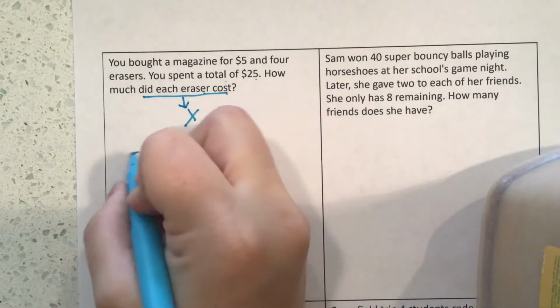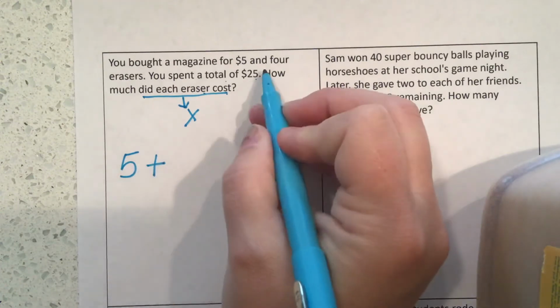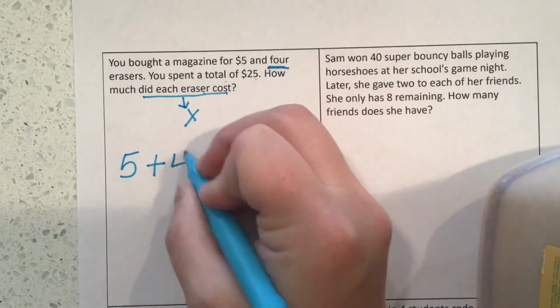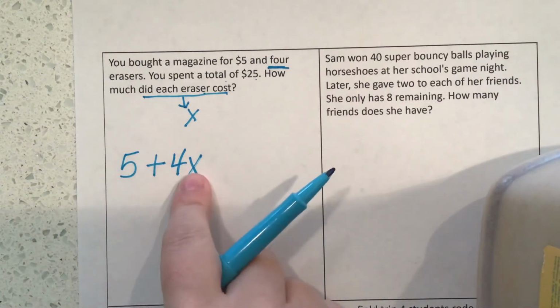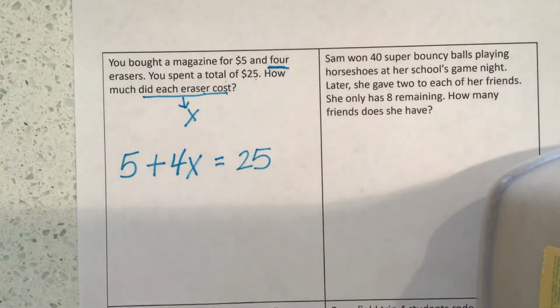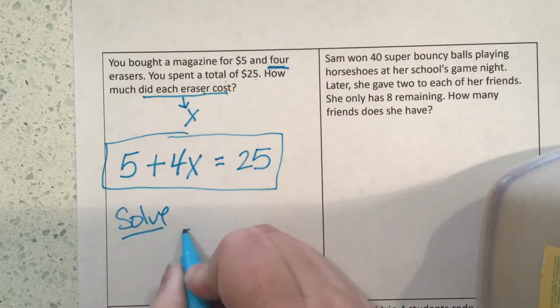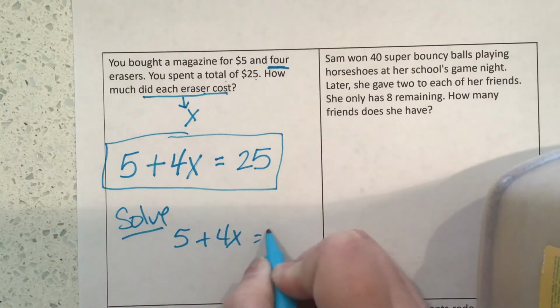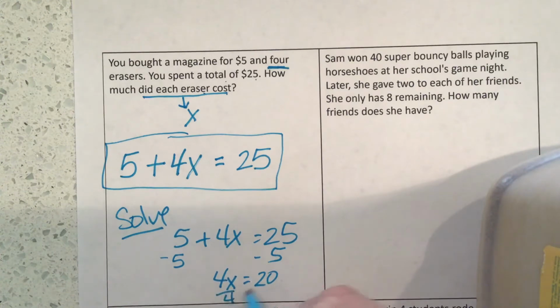So the first thing we did, we bought a magazine for $5. Plus, we bought 4 erasers, but we don't know how much they cost. So we're going to put an X there with the 4 to multiply when we do find out the cost. And then when we came up to the cashier, we spent a total of $25. So there would be your equation. So then we take it down here to solve. 5 plus 4x equals 25. Subtract 5 on both sides. 4x equals 20. Divide by 4, divide by 4. So x would equal 5.